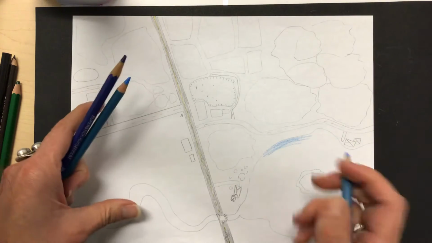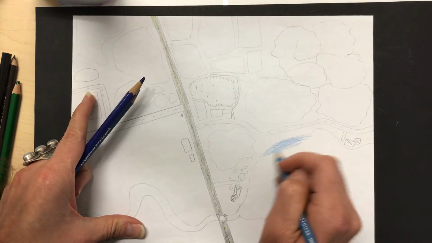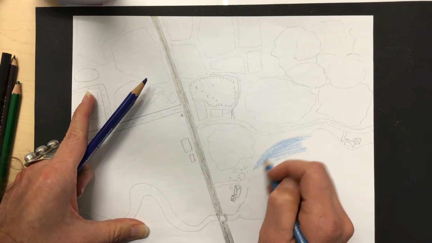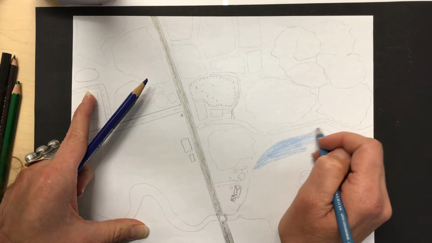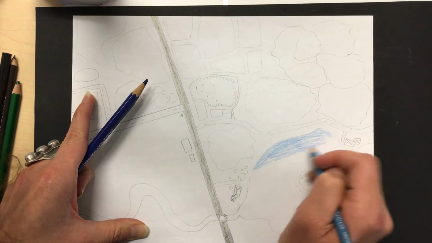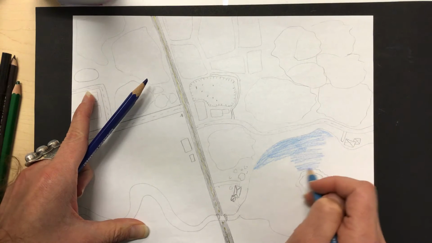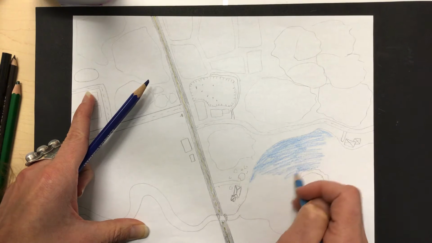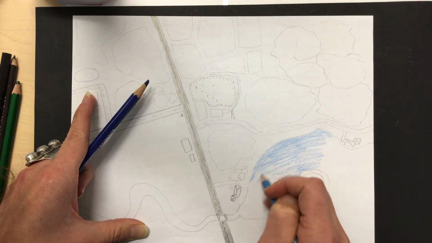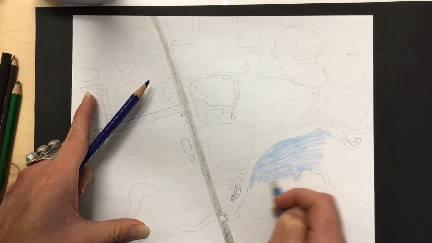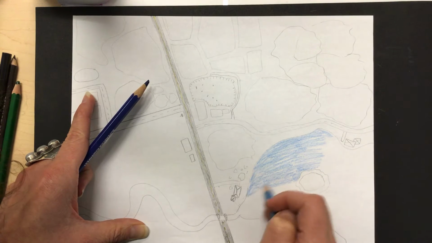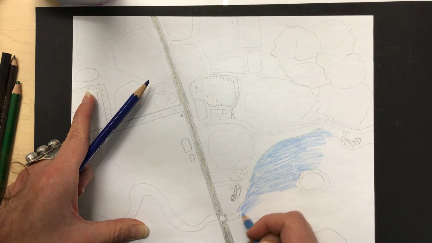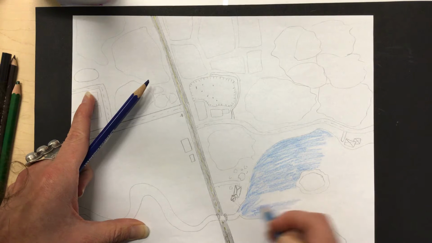And I'm going to use these different values to play off one another and create texture so that when the viewer looks at my artwork, they'll know that this is a body of water, like a lake, or perhaps the ocean, or a pond. So first off, I'm just coloring lightly, and leaving a little bit of white left behind. That's on purpose. I'm not pressing down too hard.